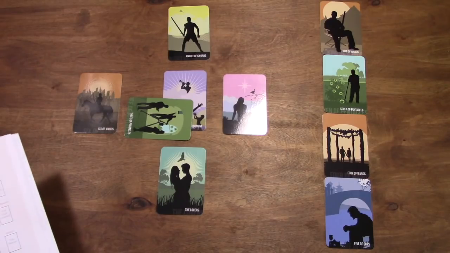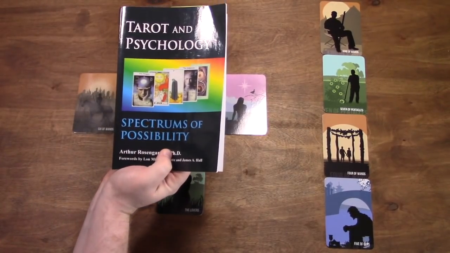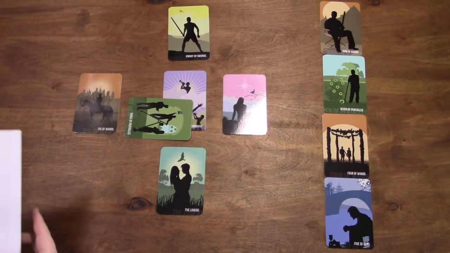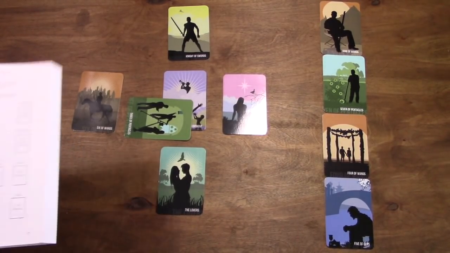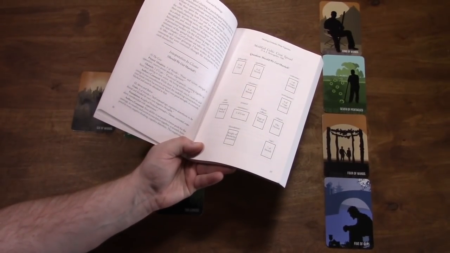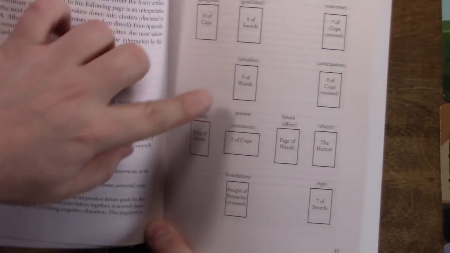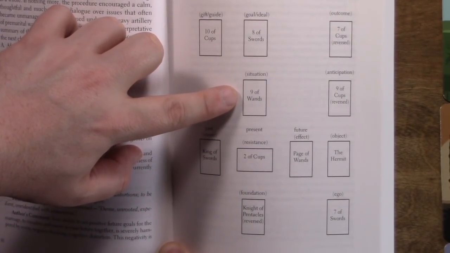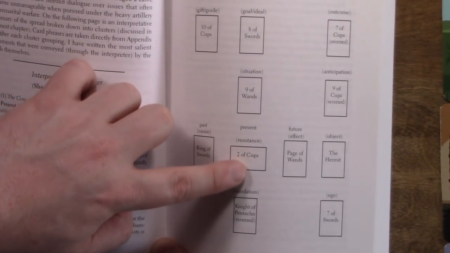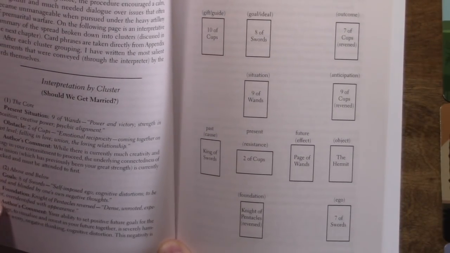But let's look at a different version of this. So this is, again, Arthur Rosengarten's version from his book, Tarot and Psychology. And he sets us up with different positional meanings. So let me just actually show you. I'll zoom in on this so you can see it a little bit better before we go in and describe it. So where he differs is that he starts out a lot the same way. So the first position is the situation, and then the second is the resistance or the blockage. Then he goes into, the way he lays this out is a little bit different.